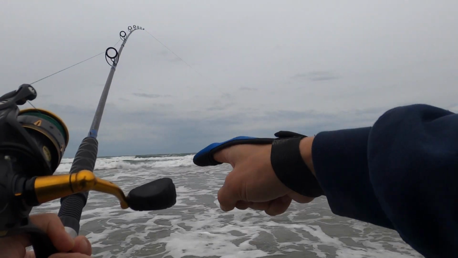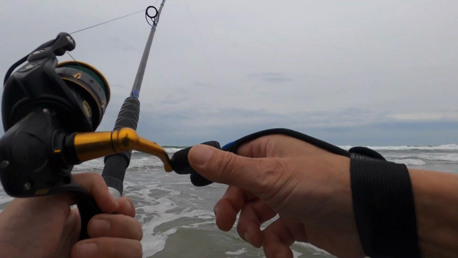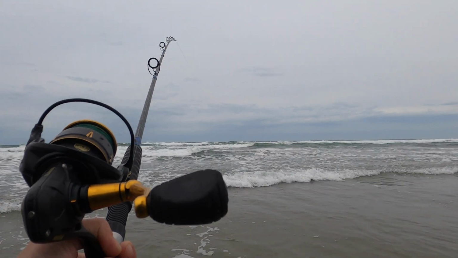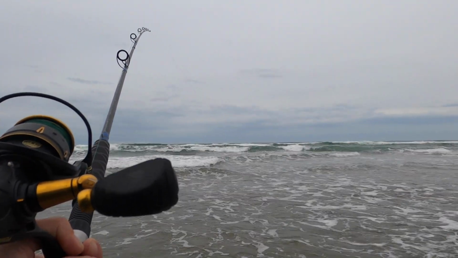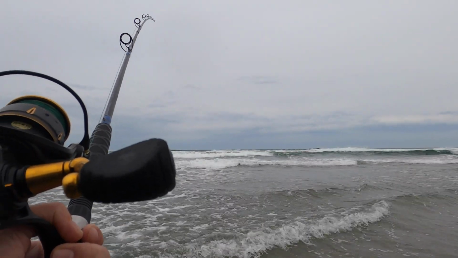There's a decent drift going from left to right, so I'm casting left, and within about 3 minutes my line's way over to the right, so I'm having to cast a little bit more often than I'd like. Yesterday it was basically just sitting out there. This is the cast after 2 bites in a row, nothing on this cast.